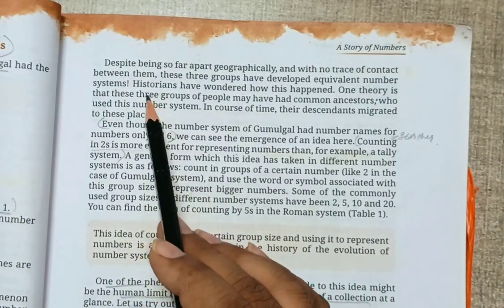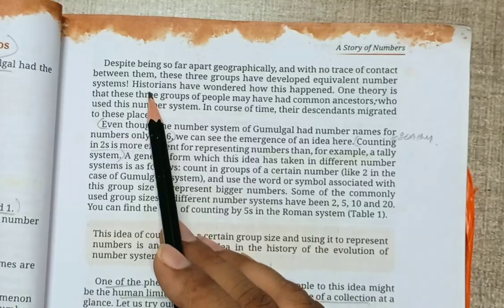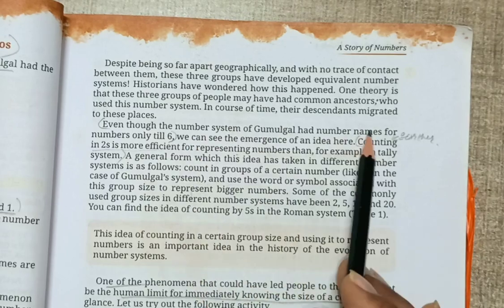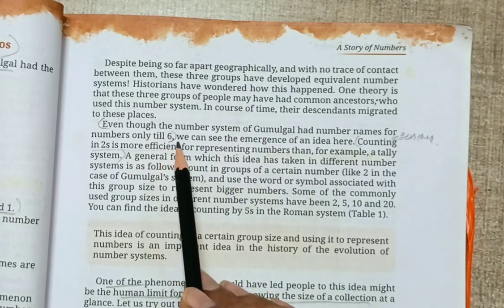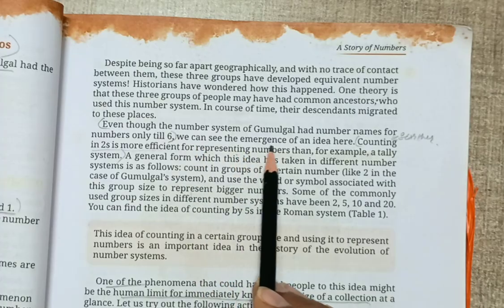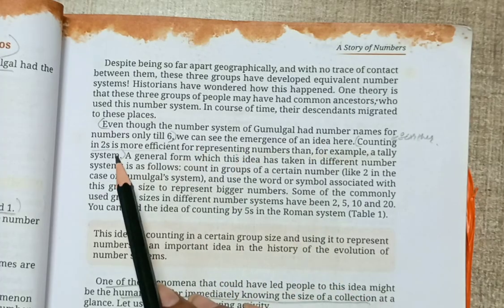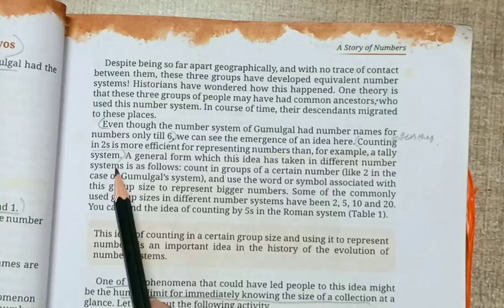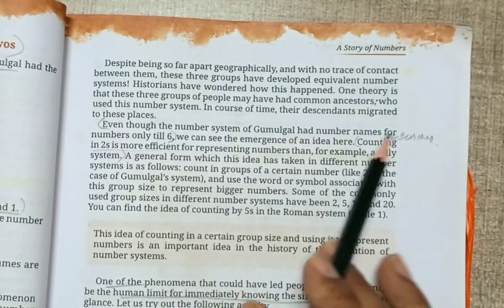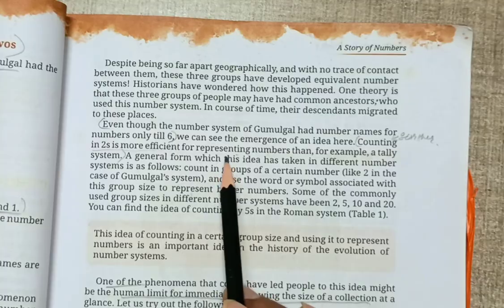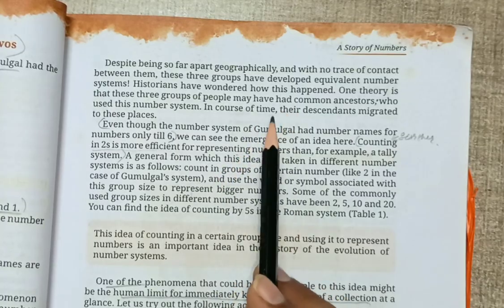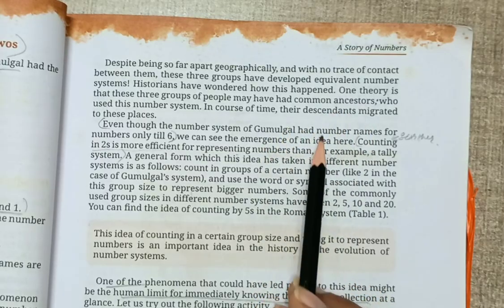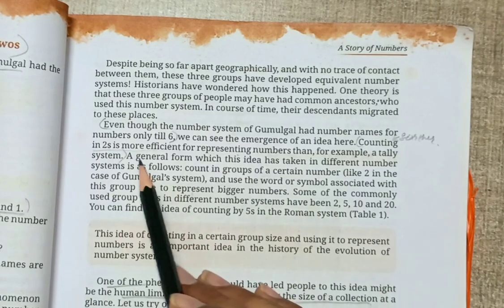After going through this part on the Australian, South American and South African systems, even though the number system of Gumulgal had number names only up to 6, we can see the emergence of an idea: counting in twos is more efficient for representing numbers than, for example, a tally system. When it is in a group of twos, how are we making it? In a tally, we make tally marks 1, 2, 3, 4, four standing lines and one slant line, right? So this is a group of five. That story is also there. We will see it in the next topic.